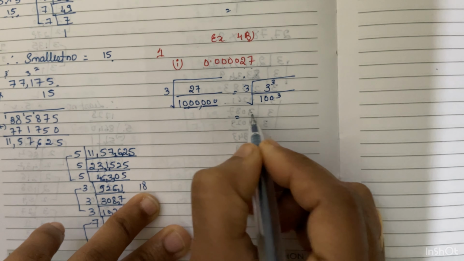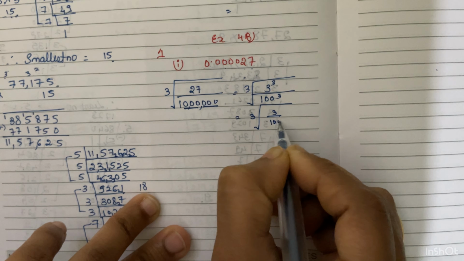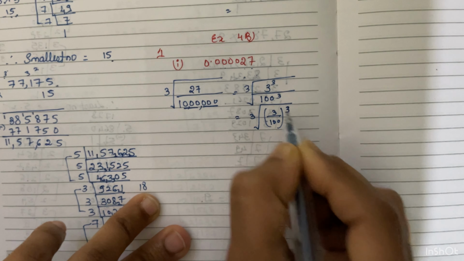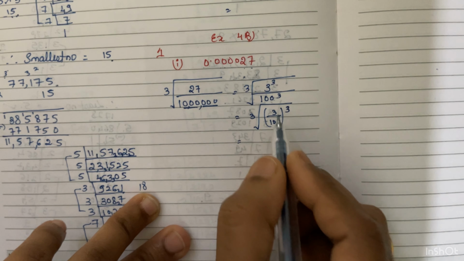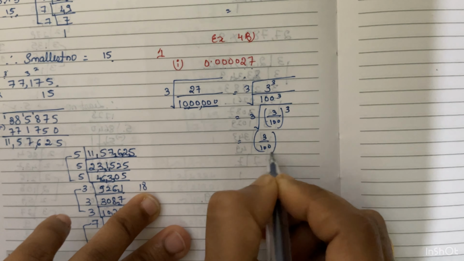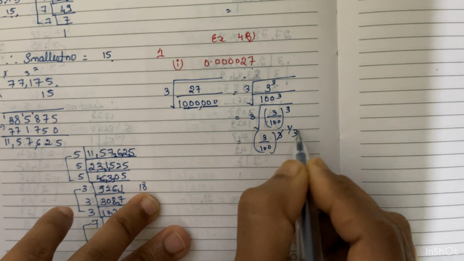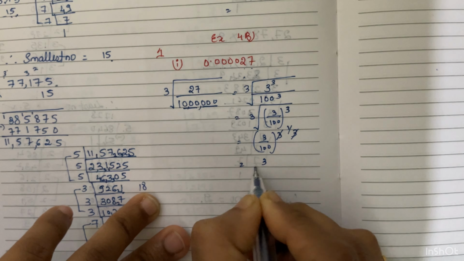Both powers are the same, so let me take it common: 3 by 100, put it in a bracket, and write raised to the power 3 here. Now this cube root, how can I write? I can write 3 by 100 raised to the power 3, and this cube root I can write as 1 by 3, right? So the 3s get cancelled, so what is left? 3 by 100.